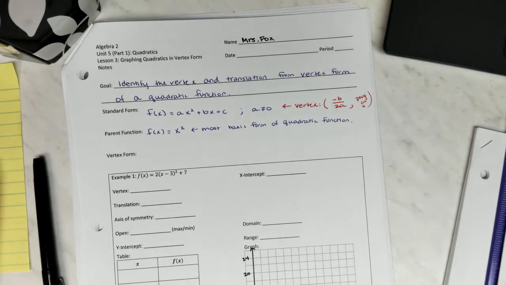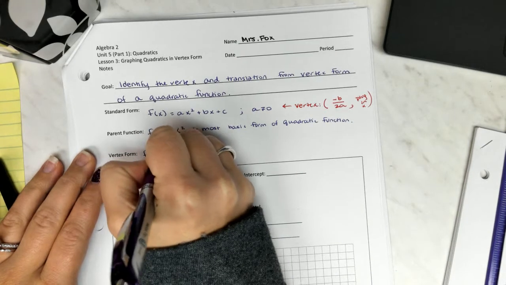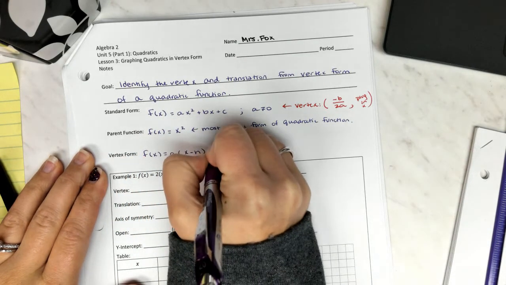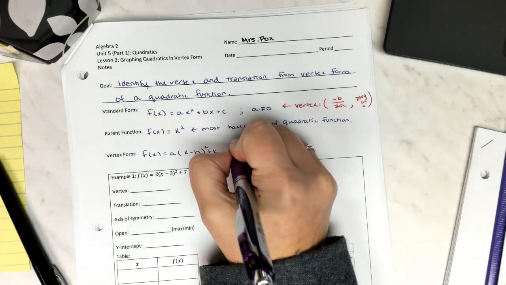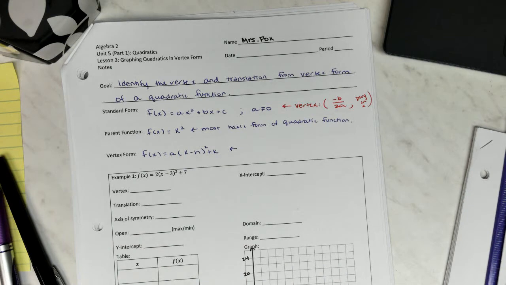Okay. Vertex form is going to look like this. F of x equals a times the quantity of x minus h, that's quantity squared, plus k. Okay? When you are looking at this, the vertex will be obvious.